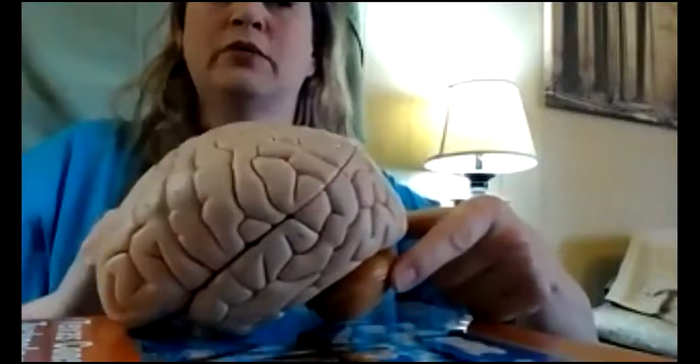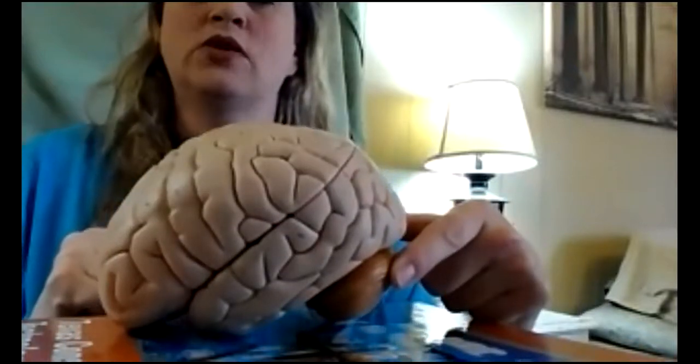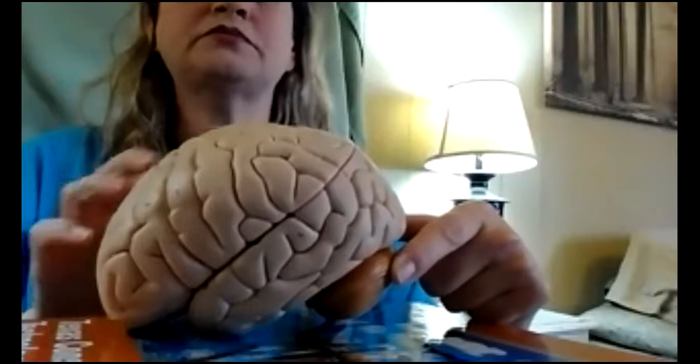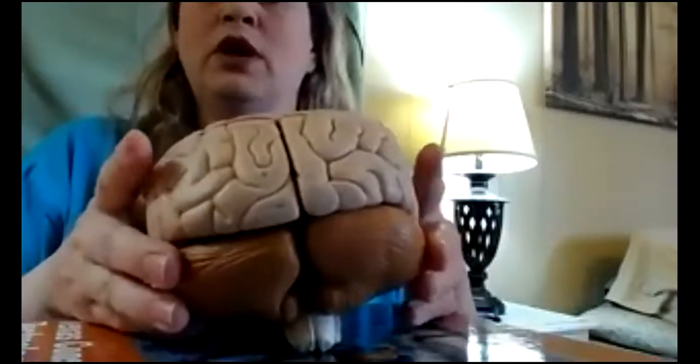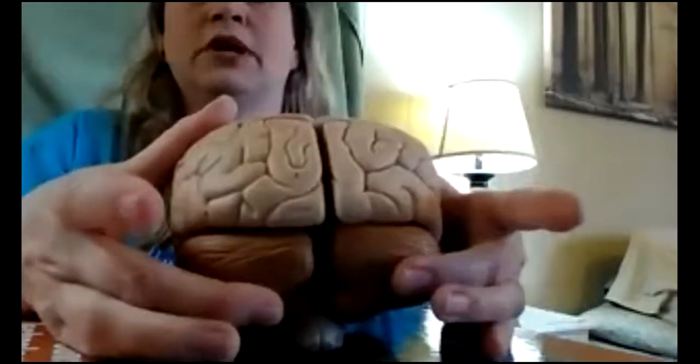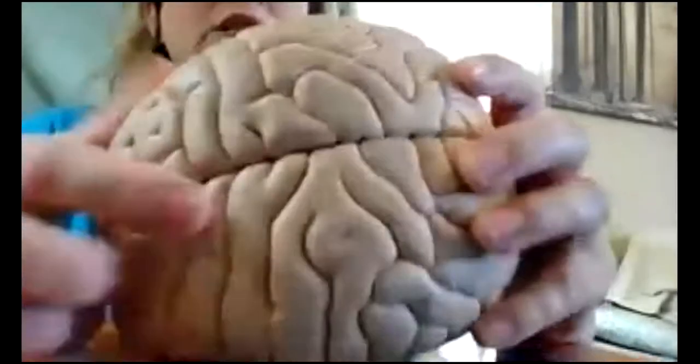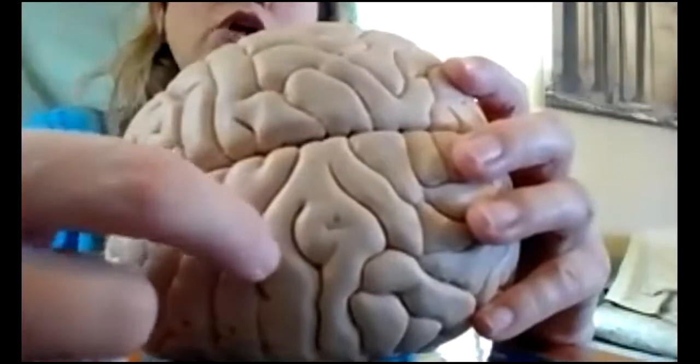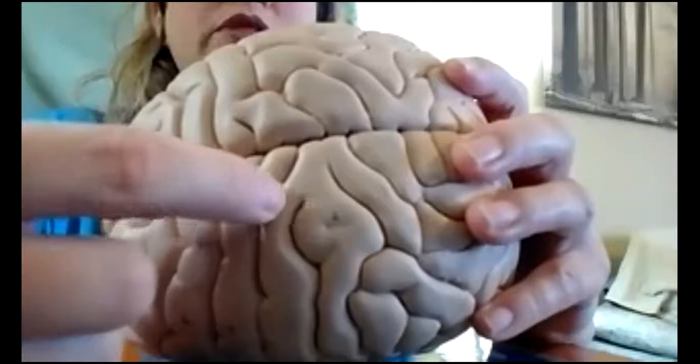Okay. So again, cerebrum is all of this wrinkly part, and your cerebellum is the baby brain that sits on the bottom. Okay. Your cerebellum is also split into two hemispheres, but for our lab, you don't have to know anything about that. You just have to know that this is the cerebellum. Cerebrum, cerebellum.